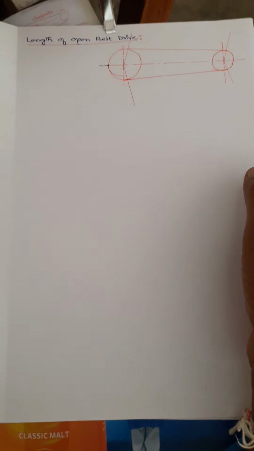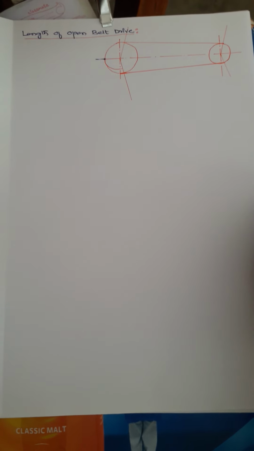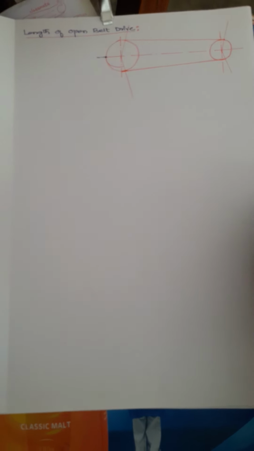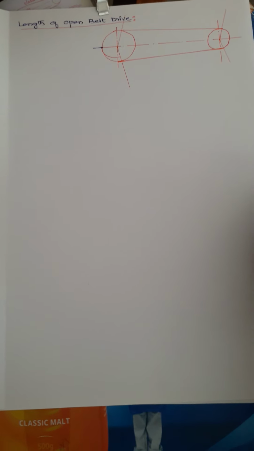Good morning. In today's class, we are going to discuss the length of the open belt drive.